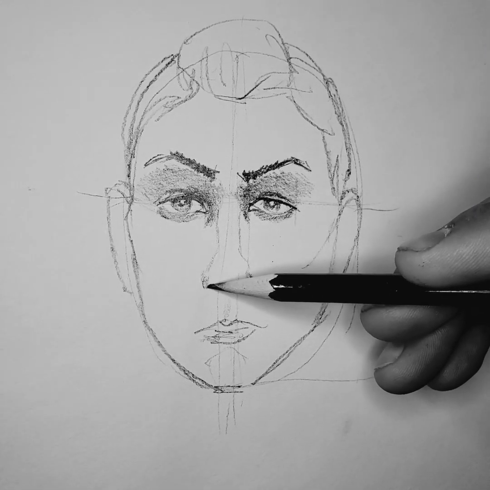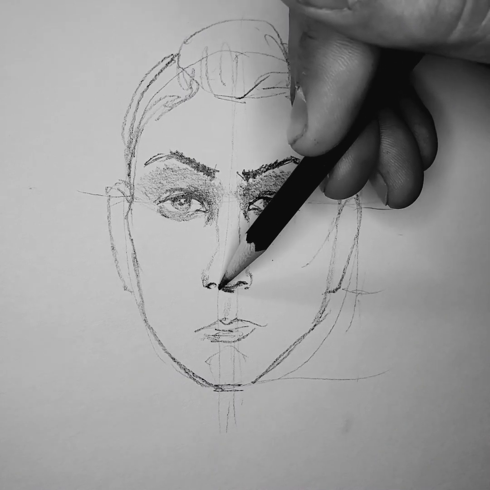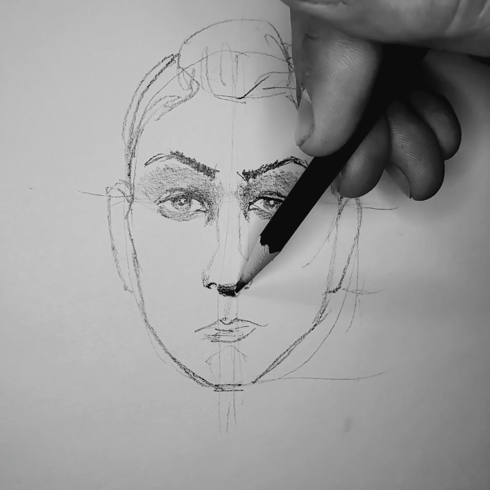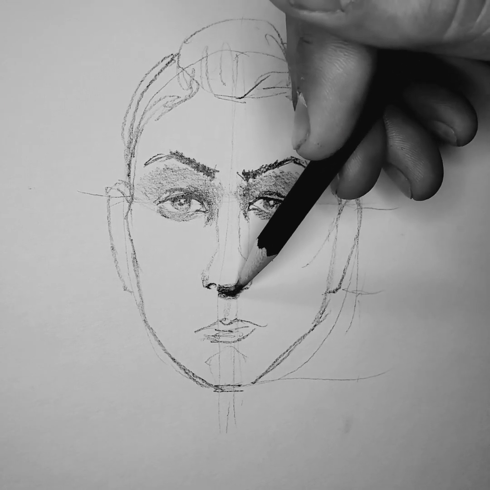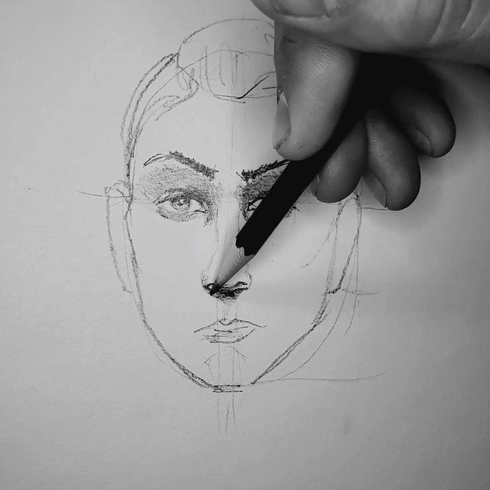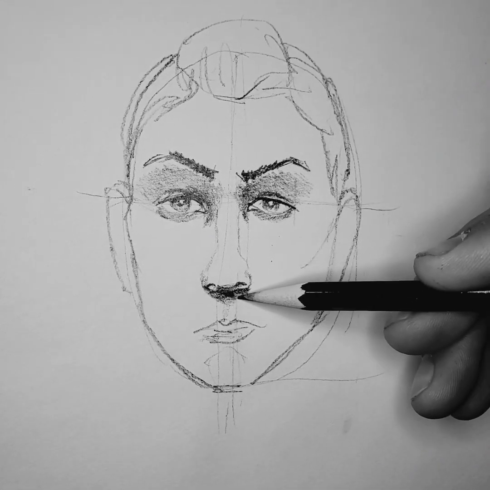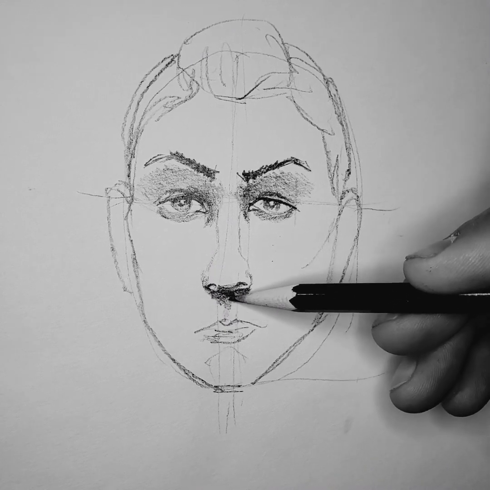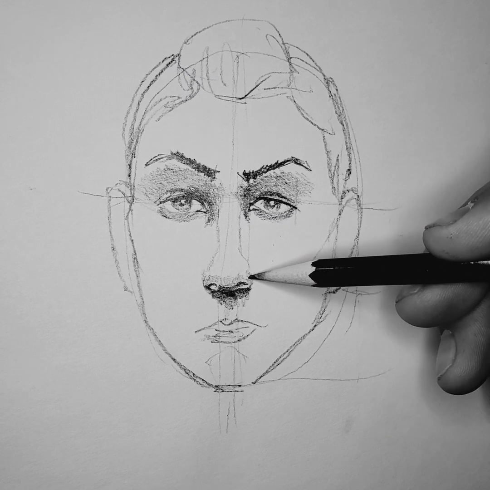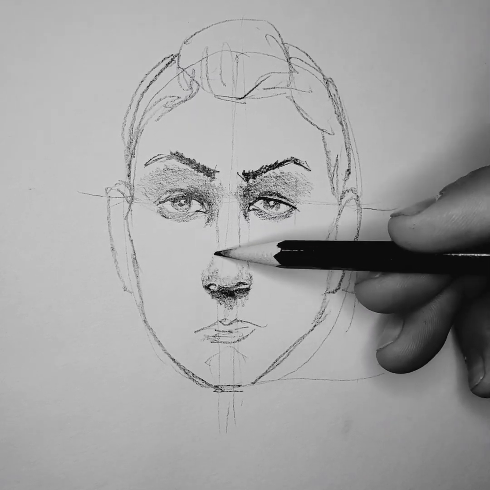Okay, now for this nose, usually have them so you're not catching much light right under the nose, so you'll have a fairly dark shaded area there. Shade the nose.